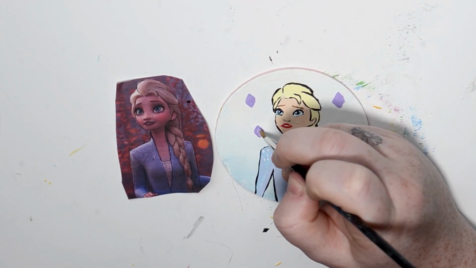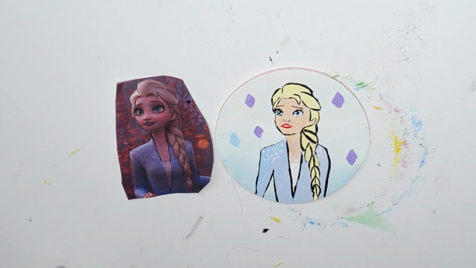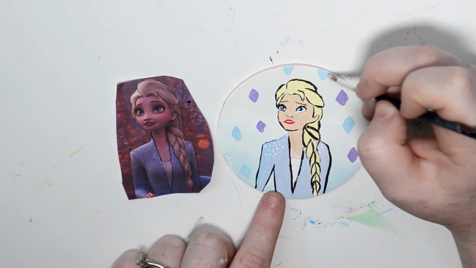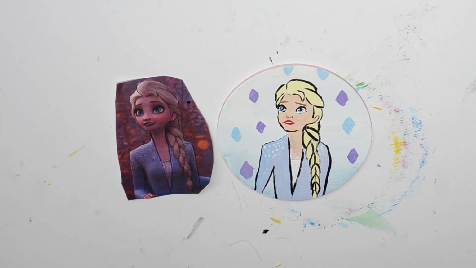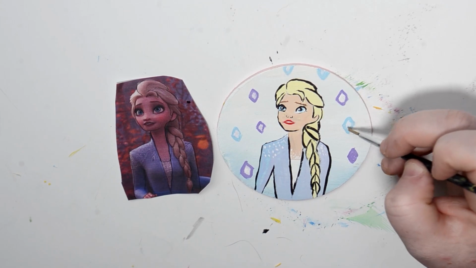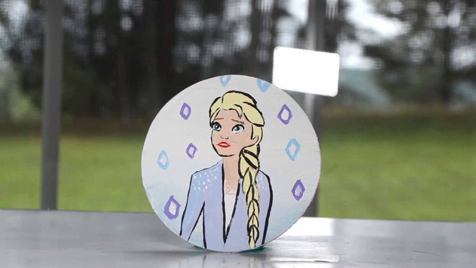I decided to add the little triangle things from Frozen 2 around her because the background was just looking pretty bland. And yeah, this is how she turned out. It's not the best Frozen fan art I've ever done, but I am pretty happy with it.